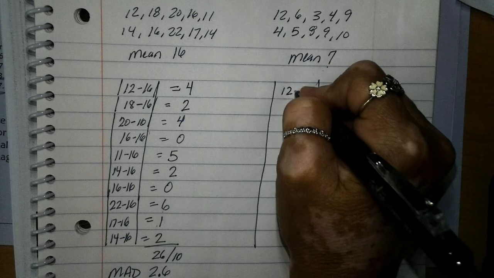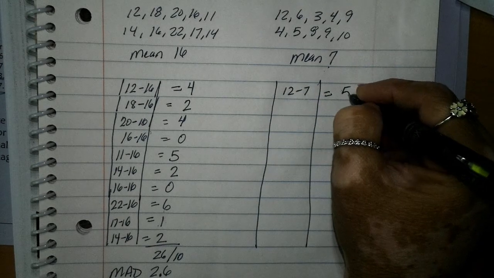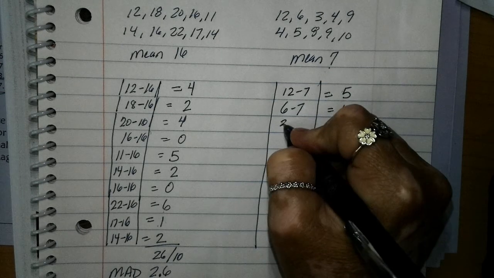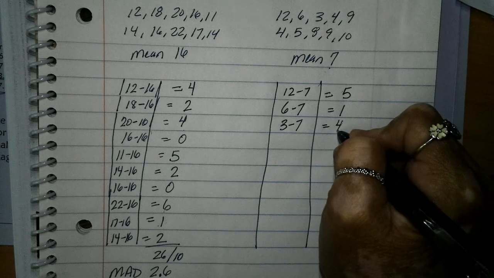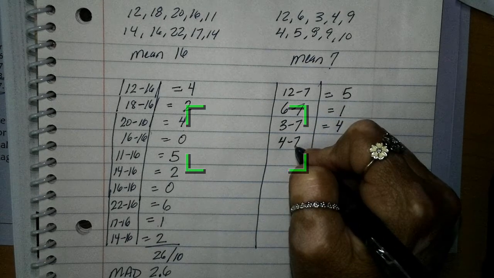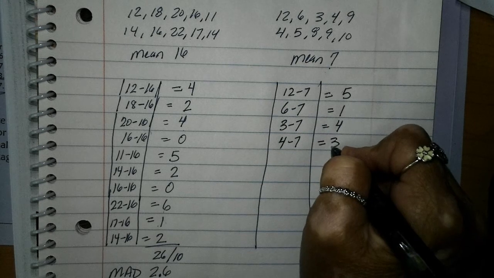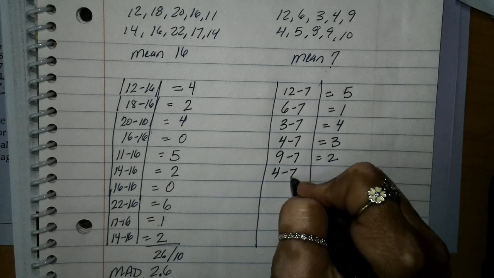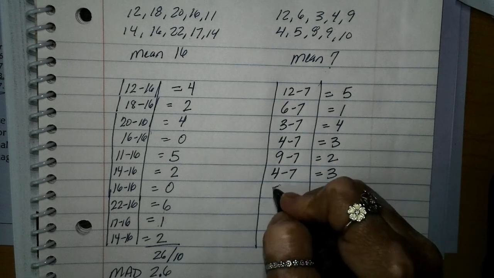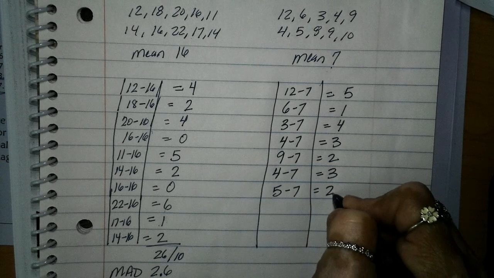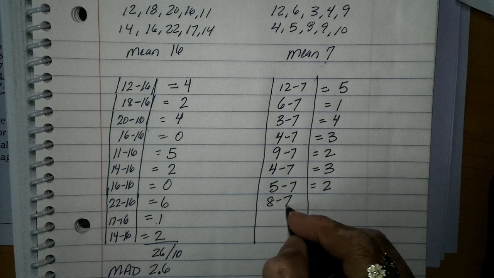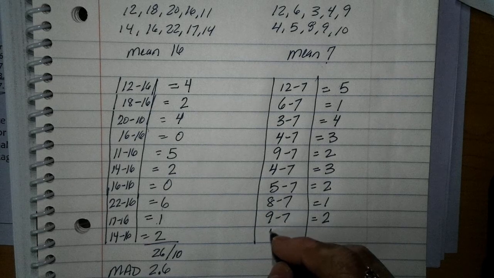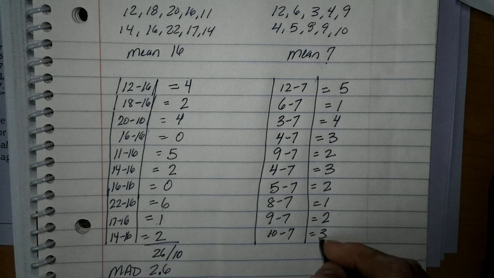So 12 minus 7, 6 minus 7, 3 minus 7, 4 minus 7, 9 minus 7, 4 minus 7, 5 minus 7, 8 minus 7, 9 minus 7, and 10 minus 7.